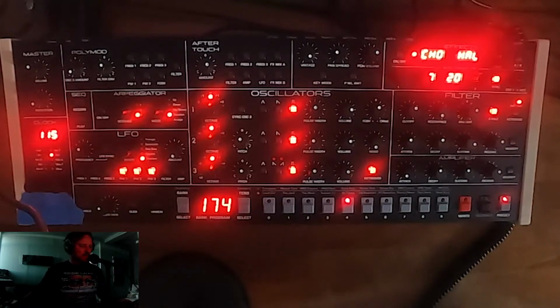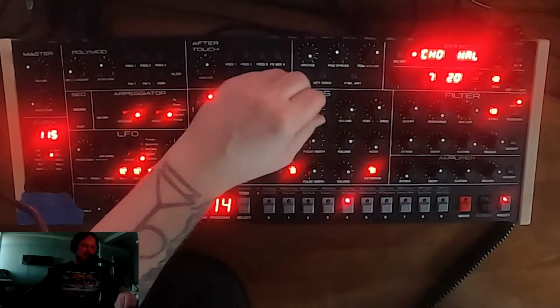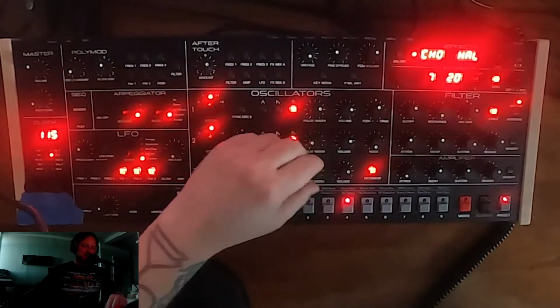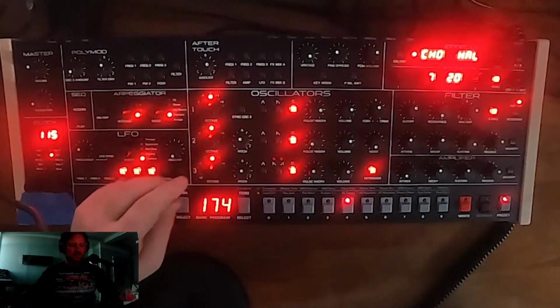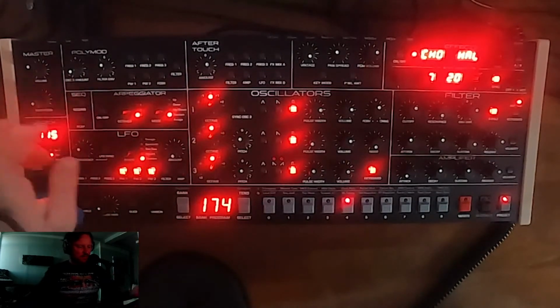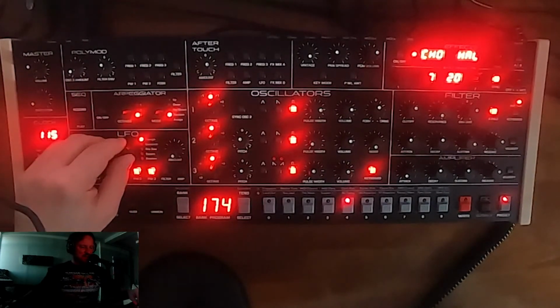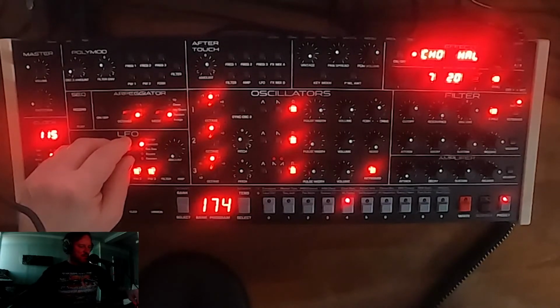Oh, so interesting. It's so crazy. It's so weird. I think I definitely want to make sure that the pulse widths are in different stages. I wish this could slew. That would be amazing. Let's try these other waveforms.